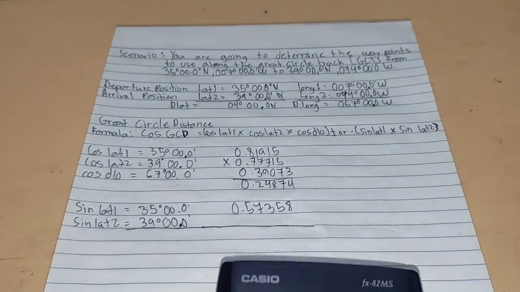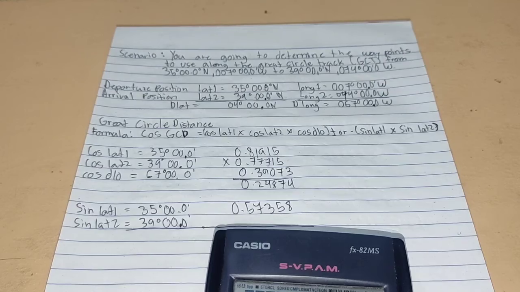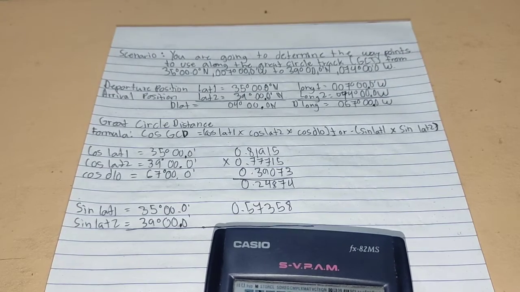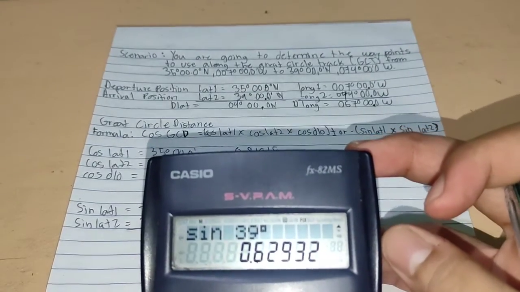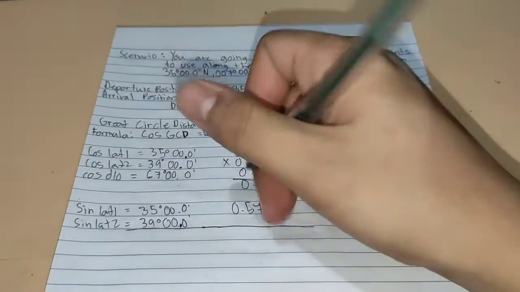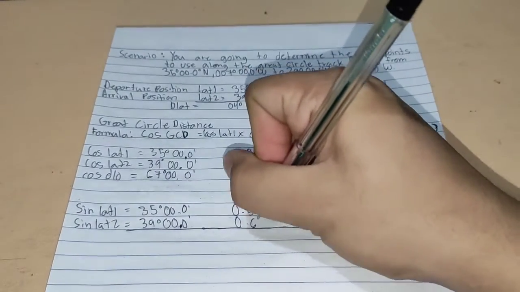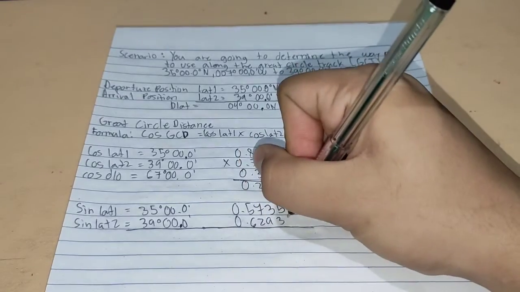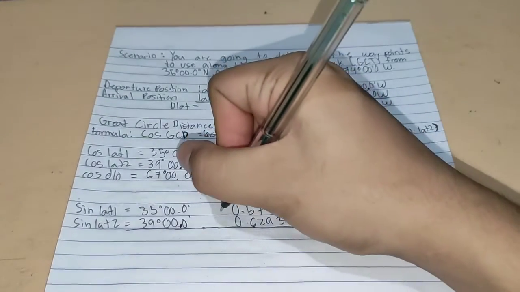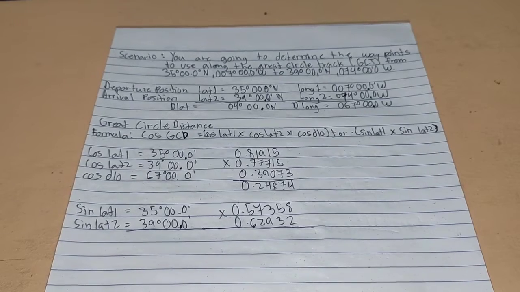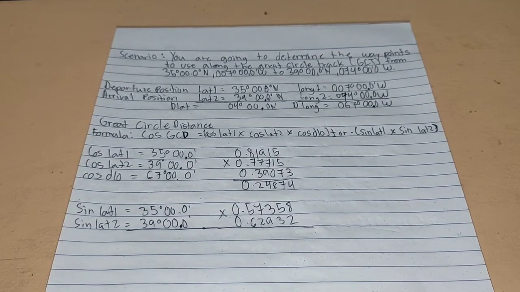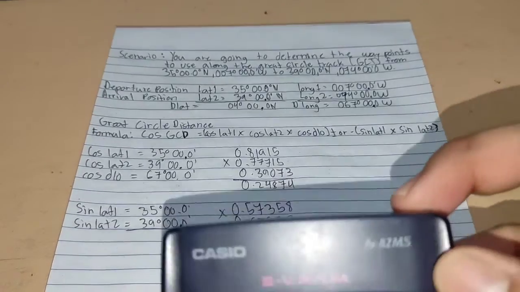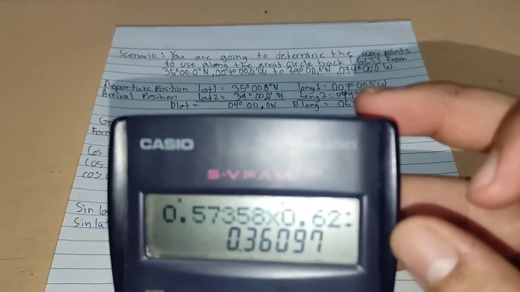And then, sin 39 degrees equals 0.62932. And then we need to multiply these two: 0.57358 times 0.62932. The answer is 0.36097.